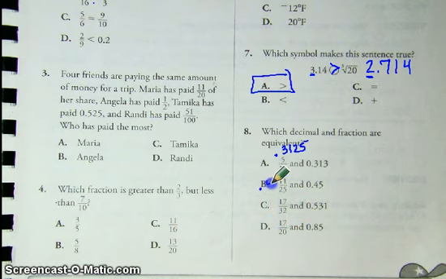On this one, when I change that to a decimal, I get 44 hundredths. It's close, but it's not exactly equivalent. And then 17 divided by 32 is 0.53125. So that would be 53,125. Is that 100,000ths?